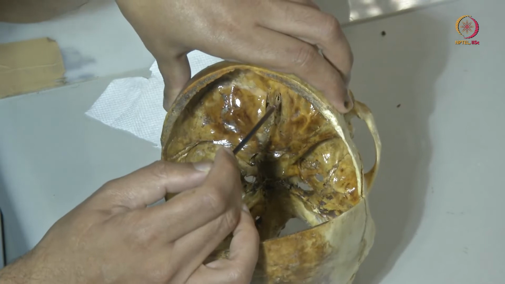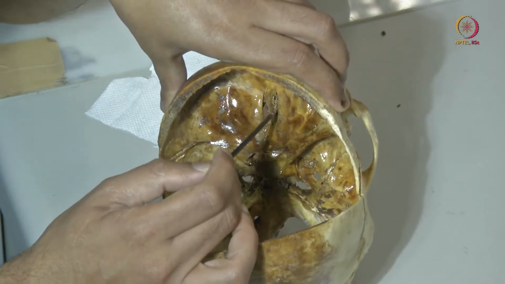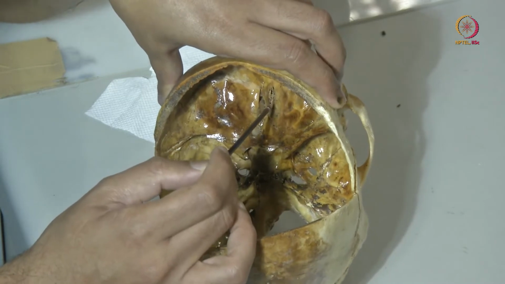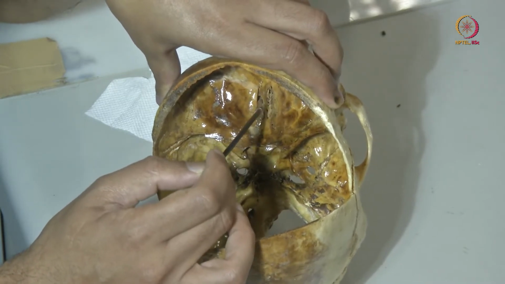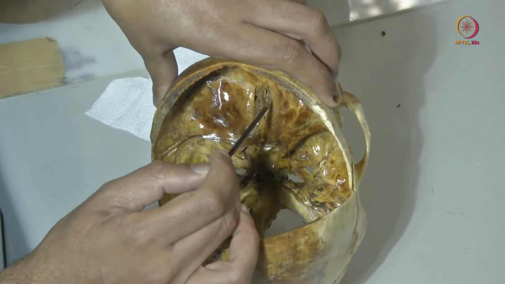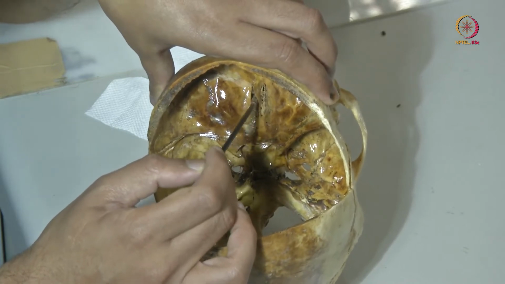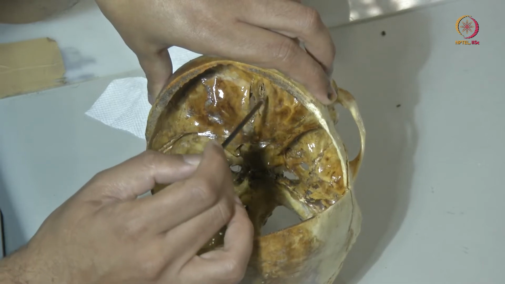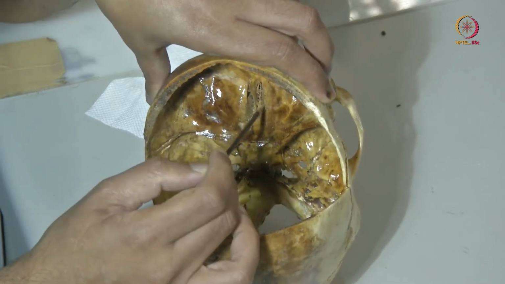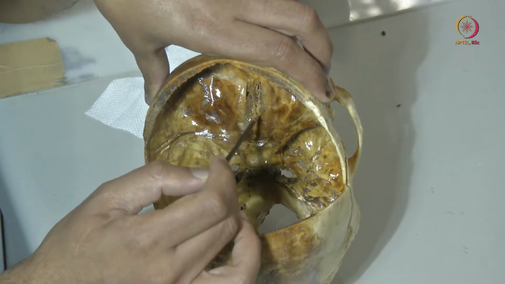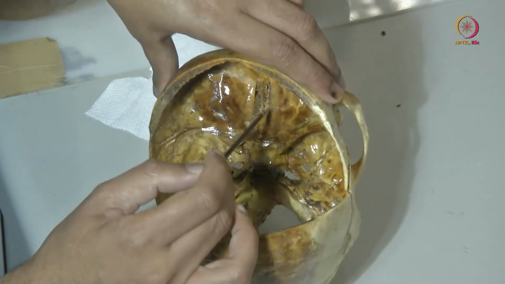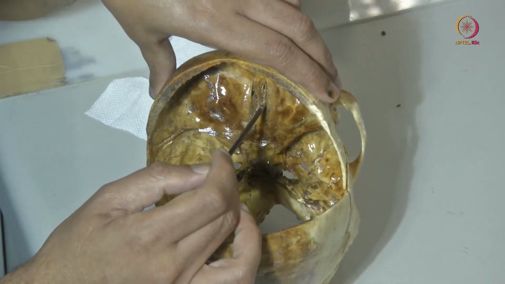So, the olfactory tract on both the sides. This is the midline, right and left. So, right olfactory tract, left olfactory tract. Olfaction means smell. So, the nerves and the connections come into the skull through this particular area, and that is the olfactory groove in the skull. Now, that will obviously be the first nerve.